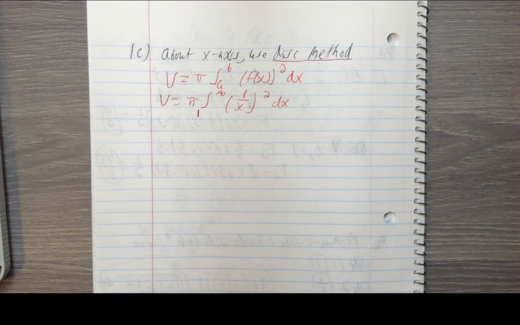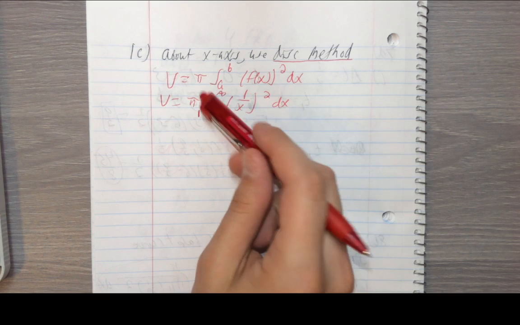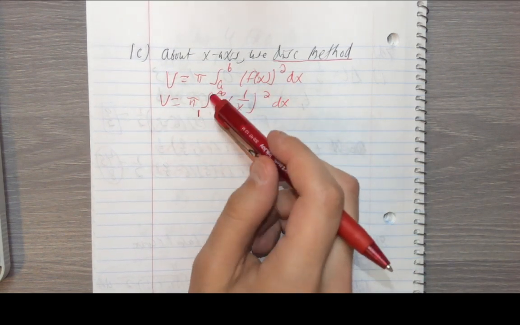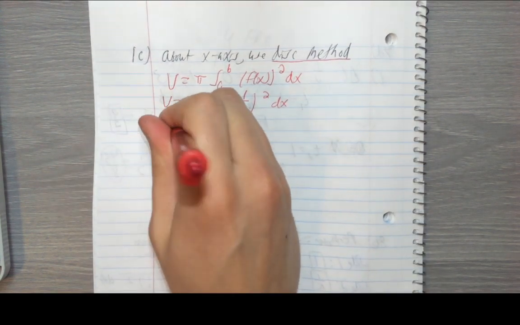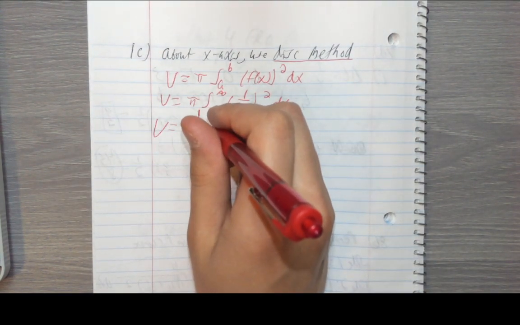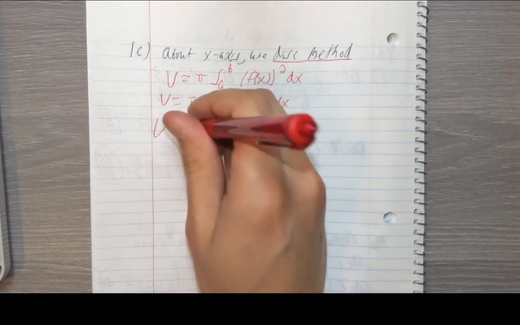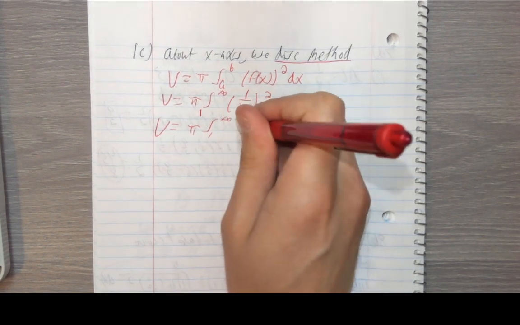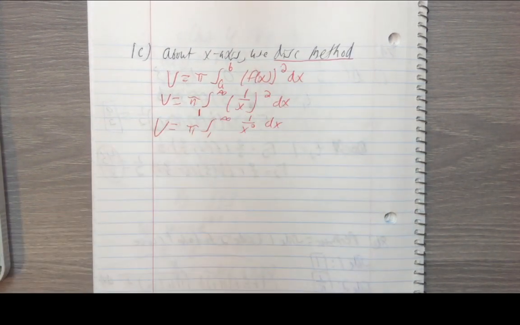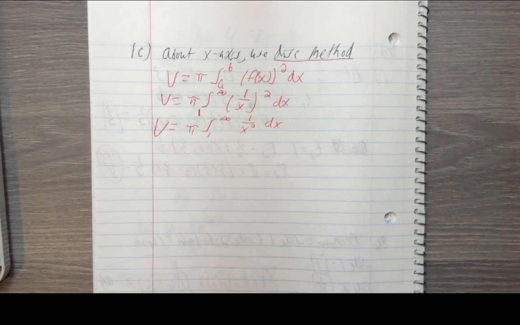Now from this part on, I don't think it's too bad. I want to remind you, though, before I let you go or try to do it yourself, when we're solving an integral, we actually have to evaluate. We actually should get a value here. To solve this integral, that's called an improper integral. So let me distribute that, let me square that. The volume equals pi times the integral 1 to infinity of 1 over x squared dx.